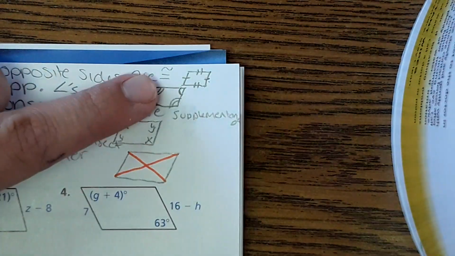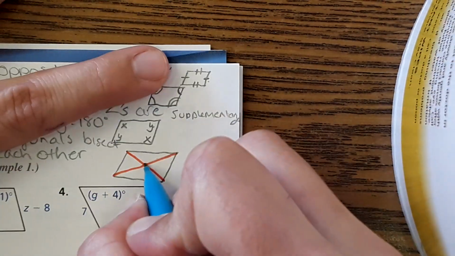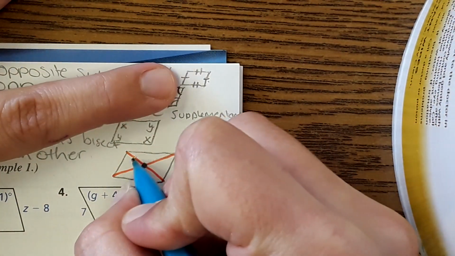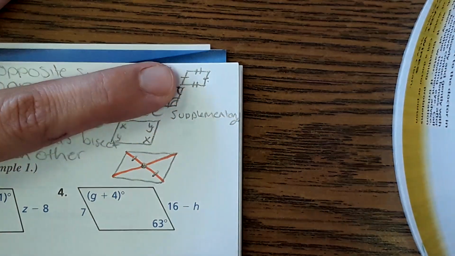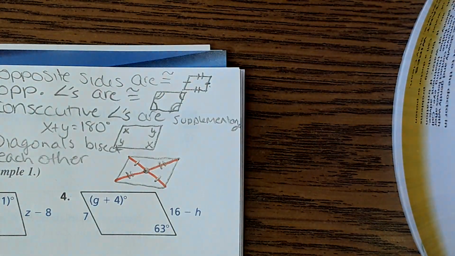Okay, so the diagonals are definitely not the same length. This one is longer than this one, but they bisect each other. So this is the midpoint of this segment. This would be the same side as over here. And then this length would be the same length as this segment here.